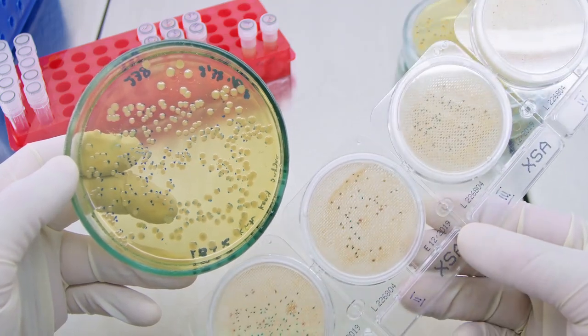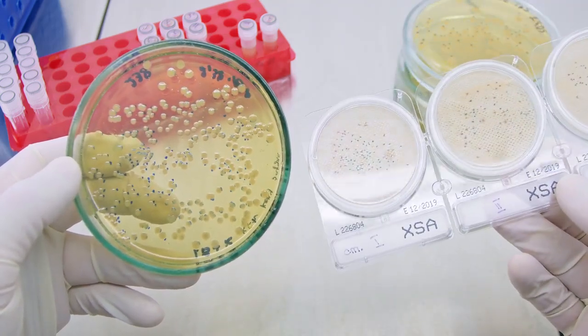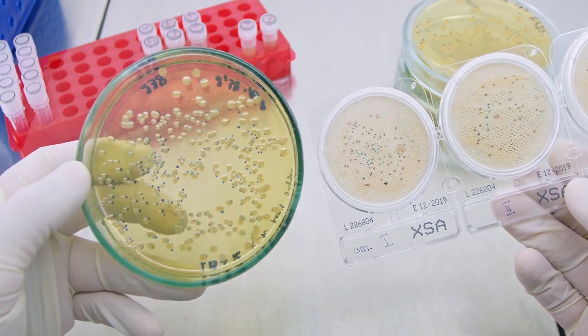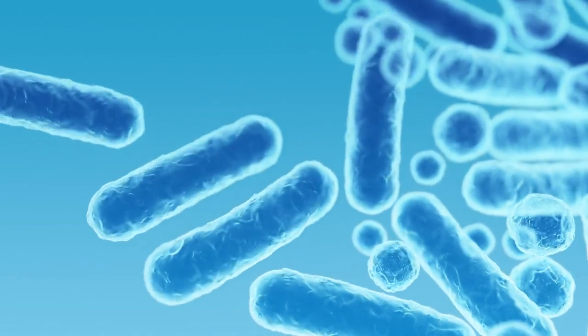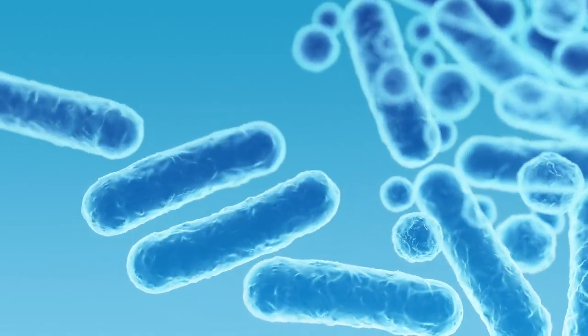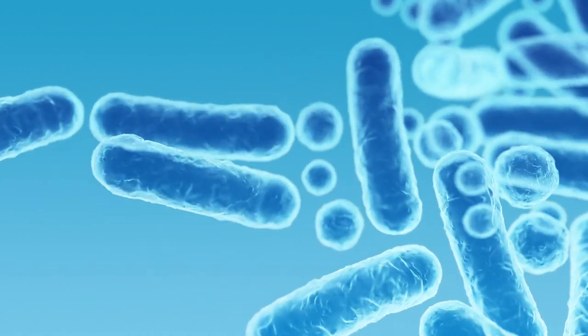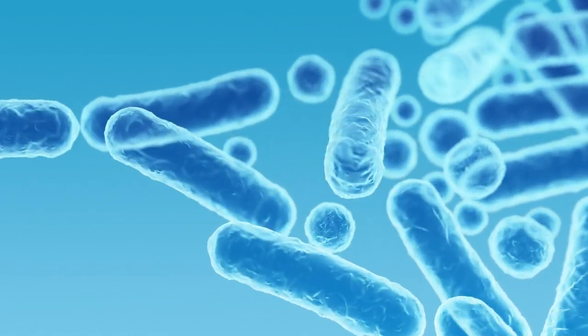Behind the sterile walls of hospitals lurks a bacterium that is causing outbreaks and challenging doctors worldwide. Meet Elizabethkingia. Number 1. What is Elizabethkingia? Elizabethkingia is a genus of gram-negative, rod-shaped, non-motile bacteria commonly found in soil, water, and hospital environments.